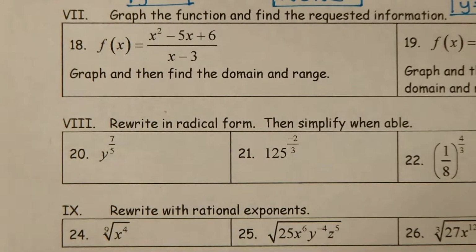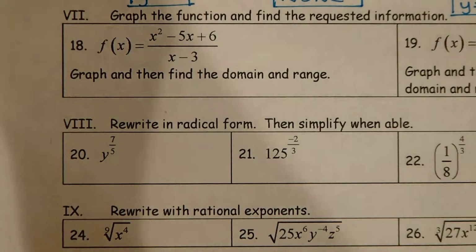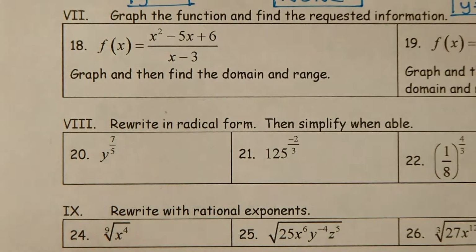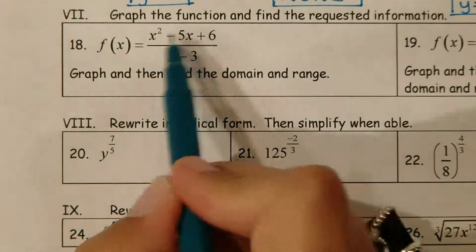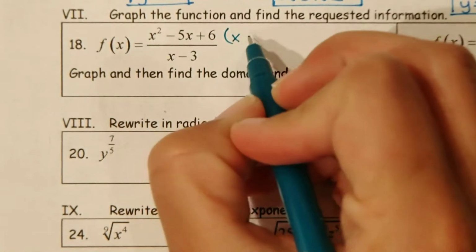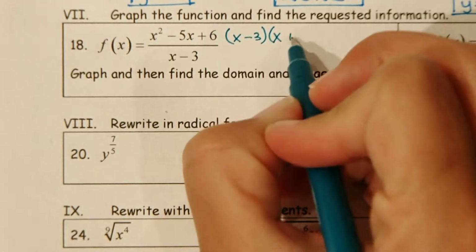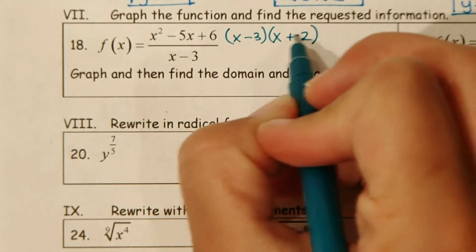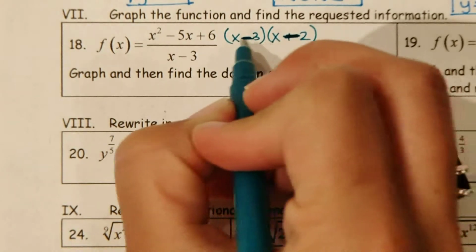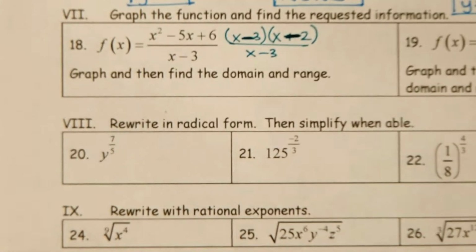Number 18, graph the function and find the requested information. So number 18 is (x squared minus 5x plus 6) over (x minus 3). Just like usual, we're going to factor if we can. The numerator can be factored down to (x minus 3)(x minus 2), and this is all over x minus 3.